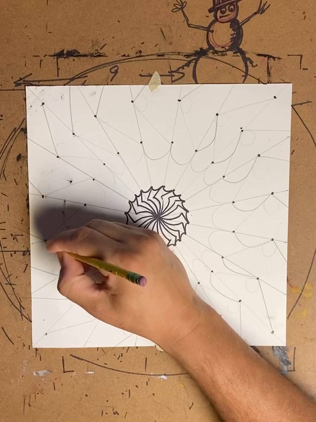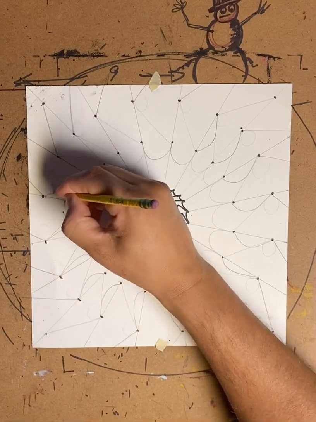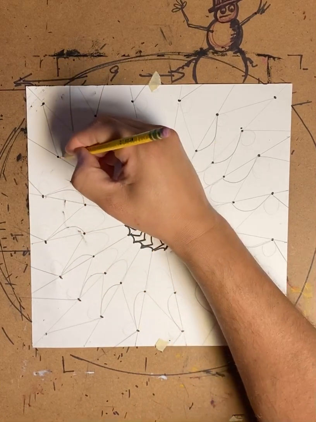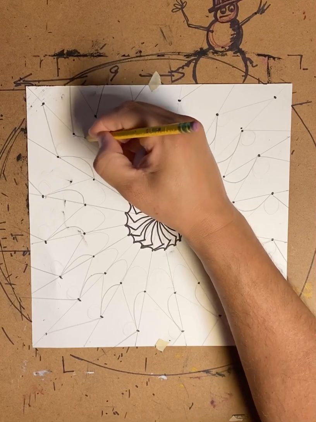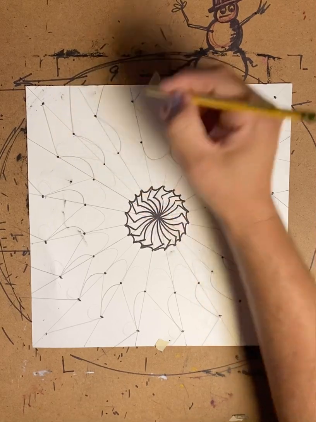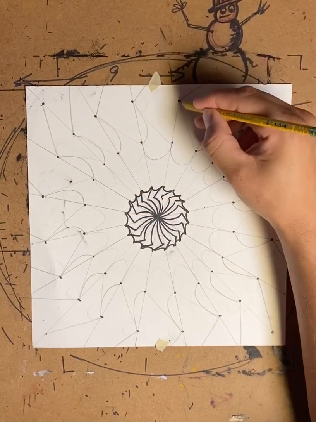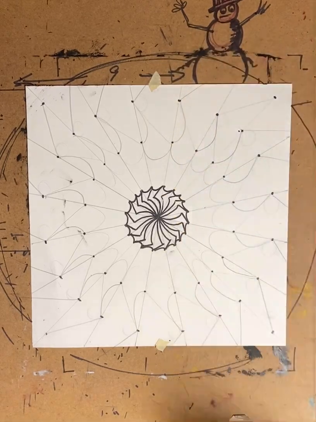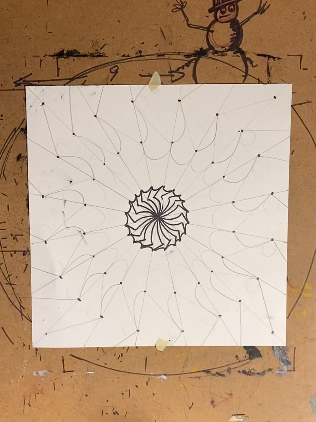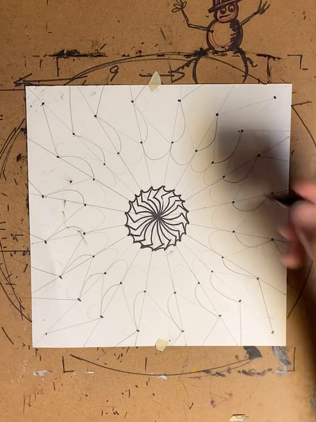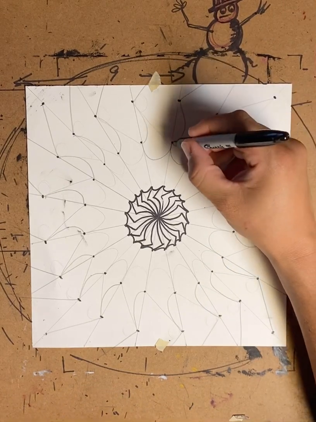And then I'm going to highlight these lines with a marker so that you guys can see it a little more strongly. Okay, so what do we have here? We've included this line.